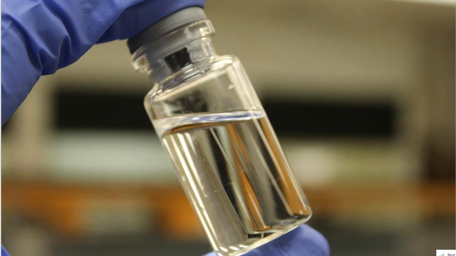So here's my unknown liquid. My unknown liquid was labeled with a G. All right, so we have unknown G here. And I need to go through and figure out what this unknown liquid is going to be based on the table that they give me in the lab procedure.